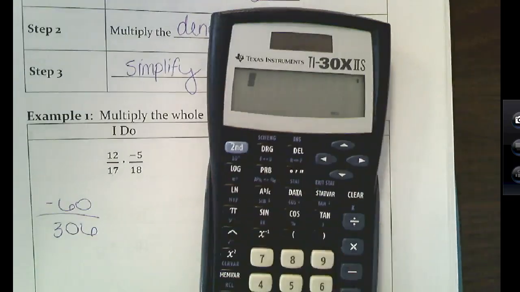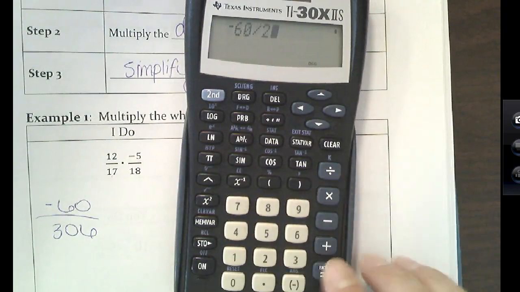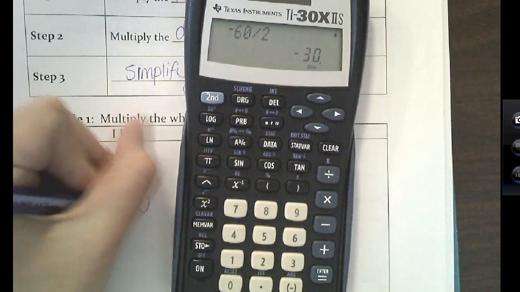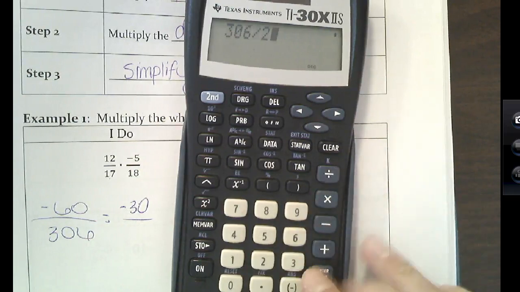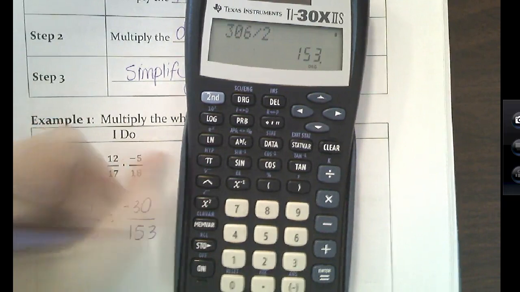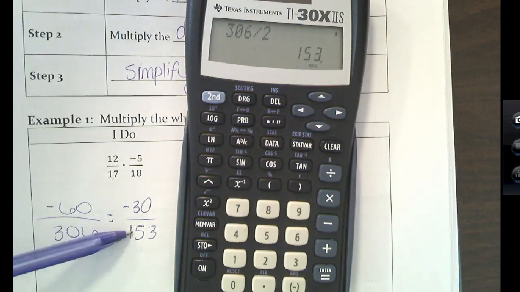2. So let's go ahead and type into our calculator -60 divided by 2. And I'm getting -30. And then I'm going to type in 306 divided by 2. And I get 153. Can I divide by 2 again? No, because the second number is an odd number.